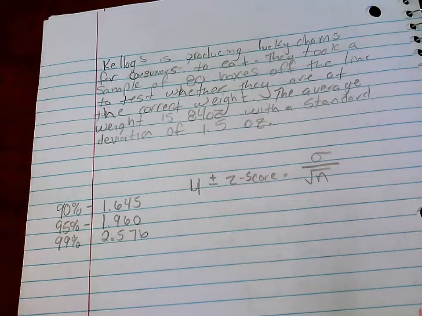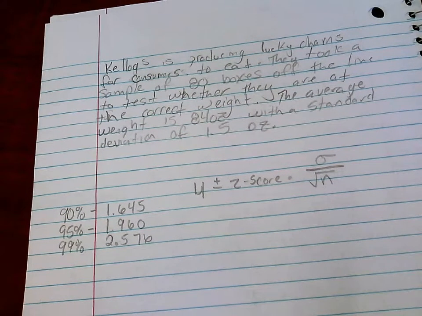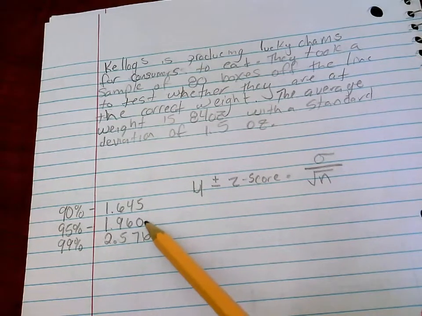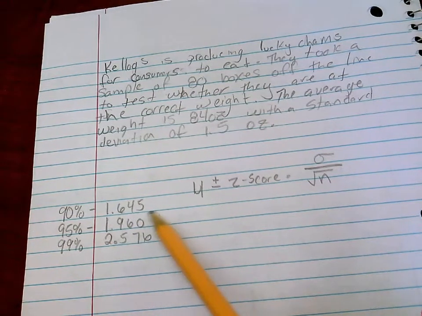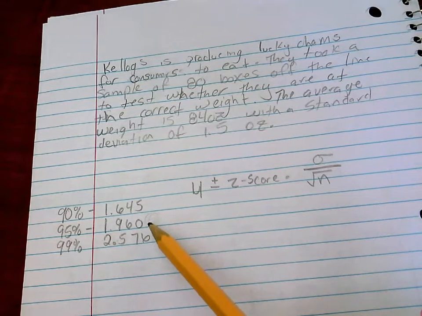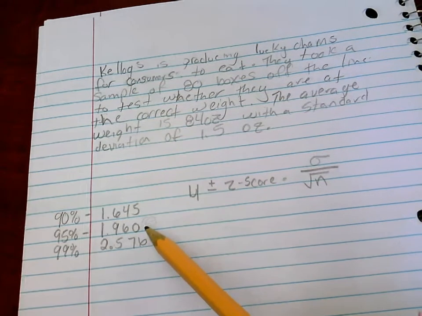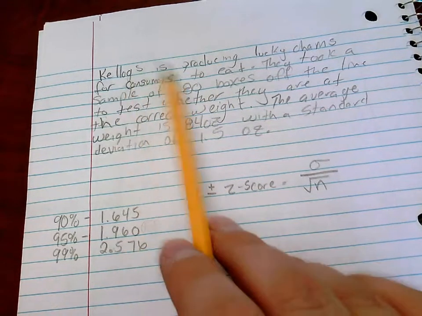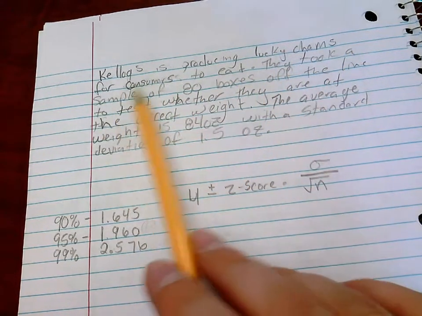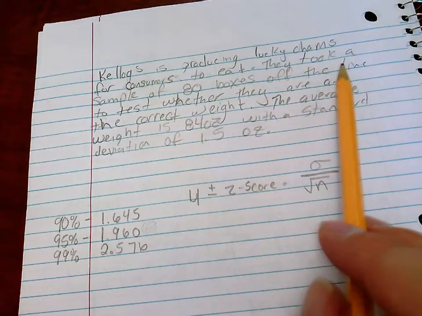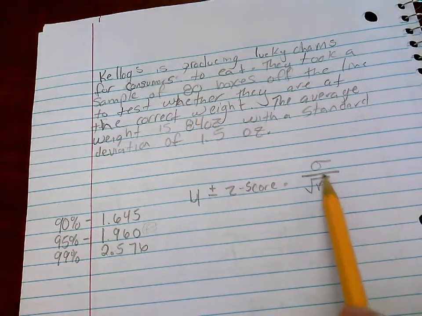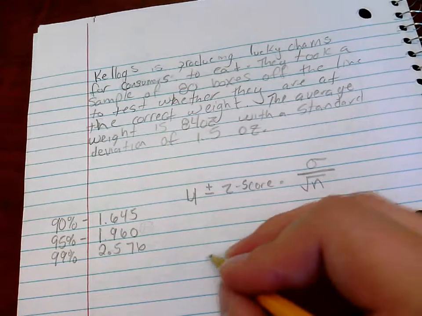Okay. Now this first one, I'm going to show you how to do it with a 95th percentile. Technically I could do all three because it doesn't specify, but right now I'm just going to do the 95th percentile to show you what's happening. So it says Kellogg's is producing Lucky Charms for consumers to eat. They took a sample of 80 boxes, that's our N, so I already know that my N is 80.